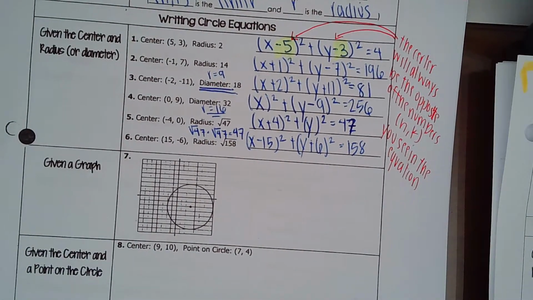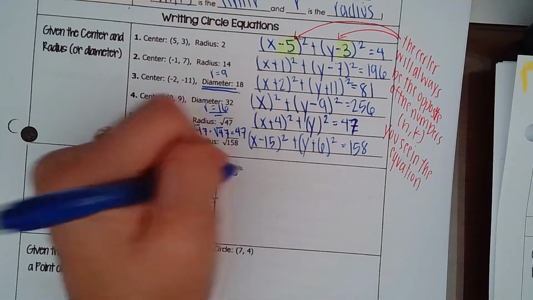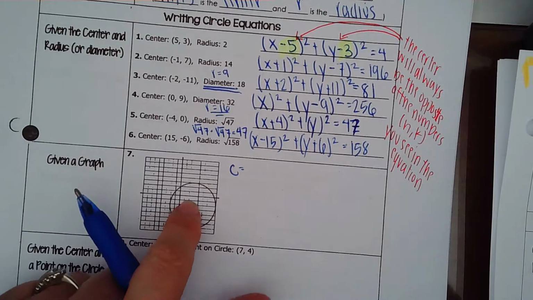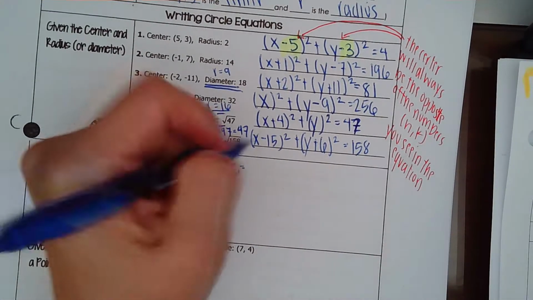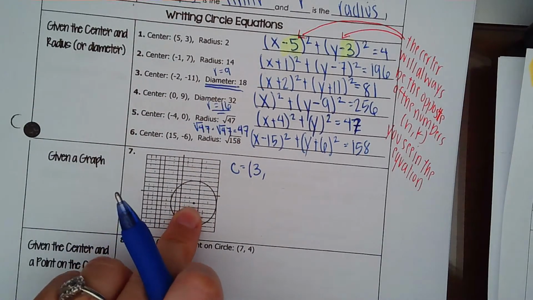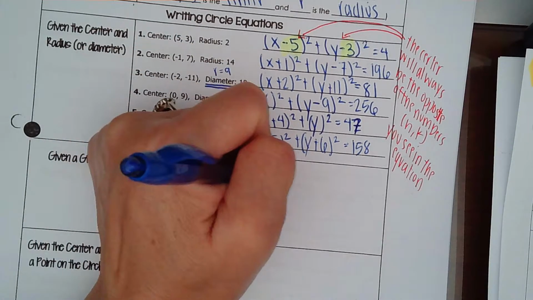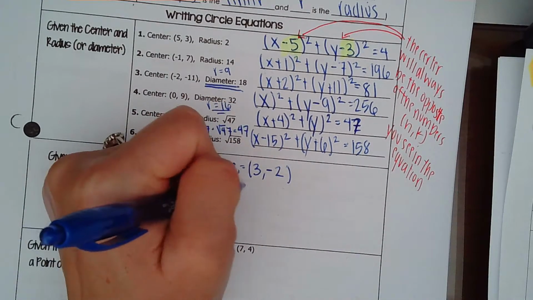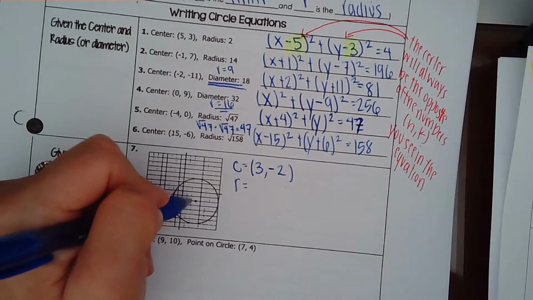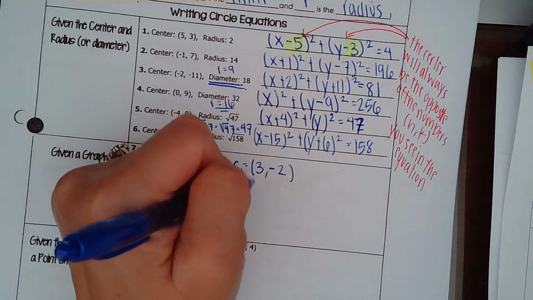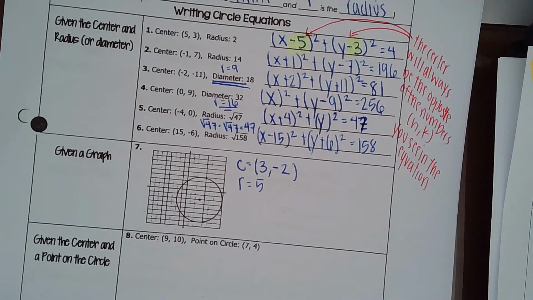Okay, now given the graph, the first thing I want to do is locate my center. If I count over 1, 2, 3 places, it looks like I am to the left 3 and then down about 2. And then from the center, I'm going to figure out what my radius is. I'm going to count over: 1, 2, 3, 4, 5. My radius is about 5 places away.